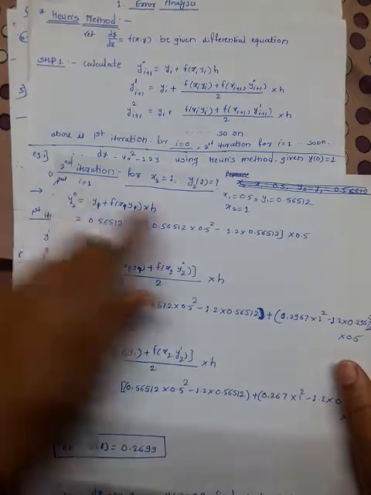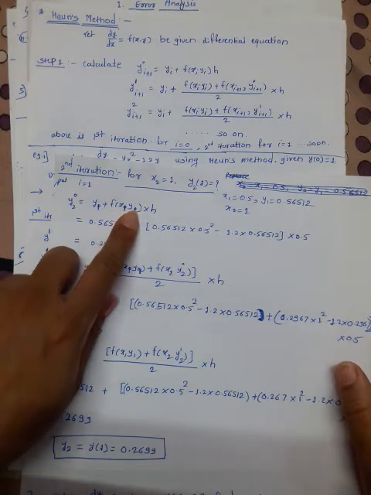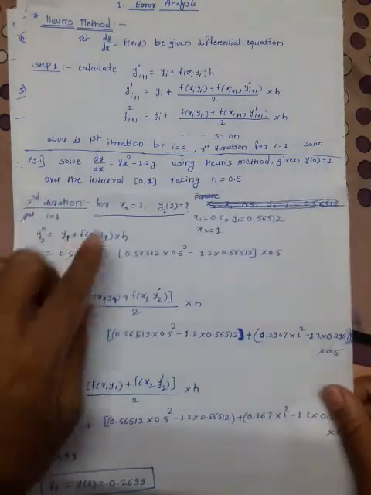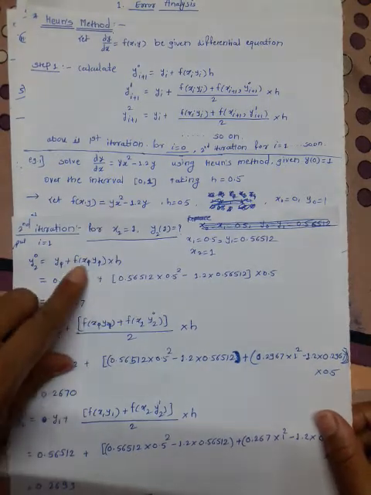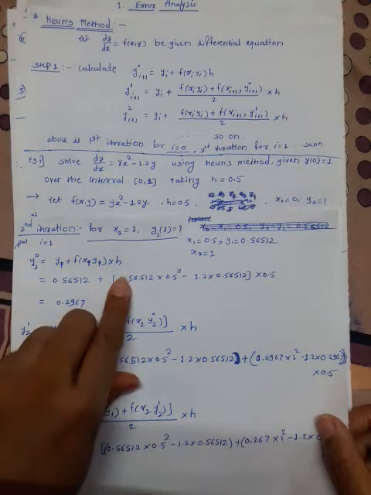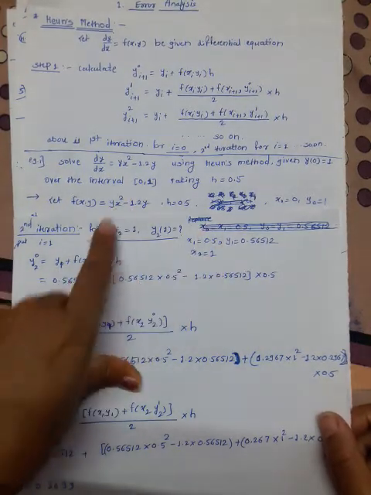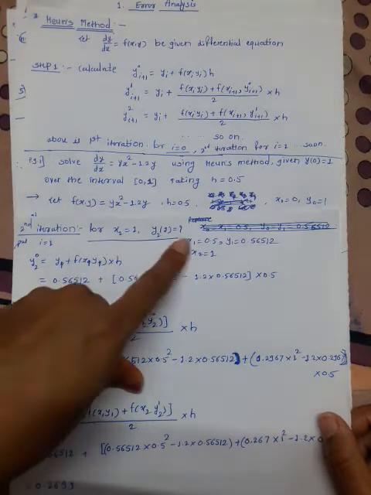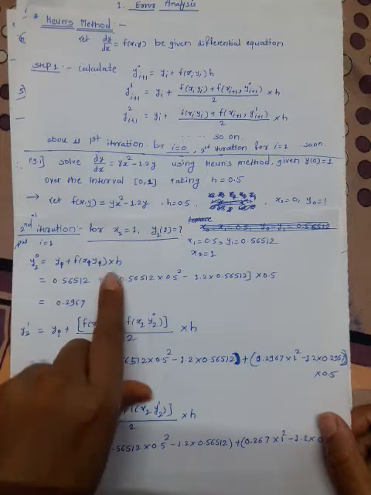Put the value y1 is 0.56512 plus f of x1, y1 in the function. In this function, we replace x by x1, y by y1. The answer is 0.56512, y1 into x, that is x1, that is 0.5 square, minus 1.2 into this y1.